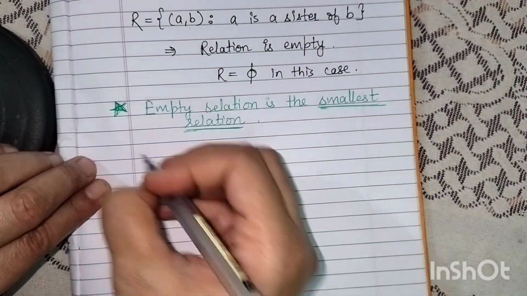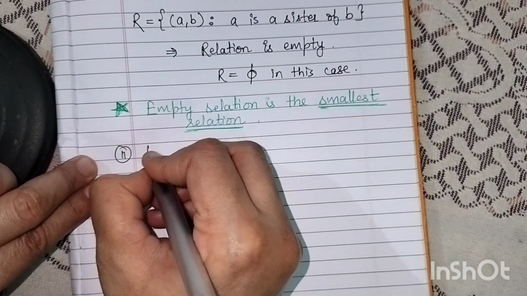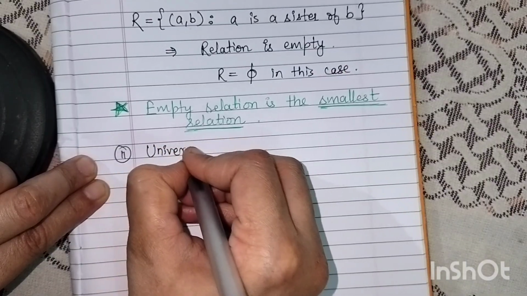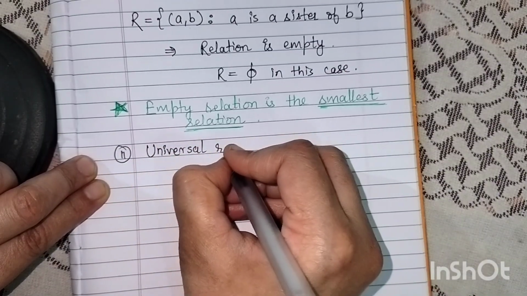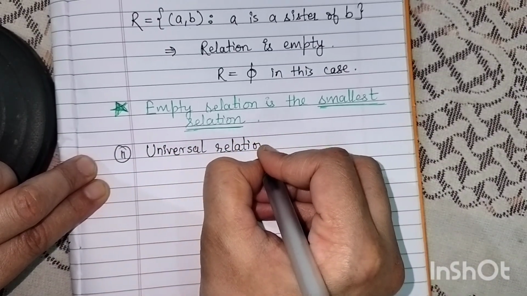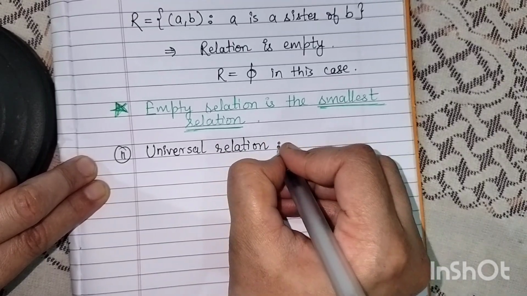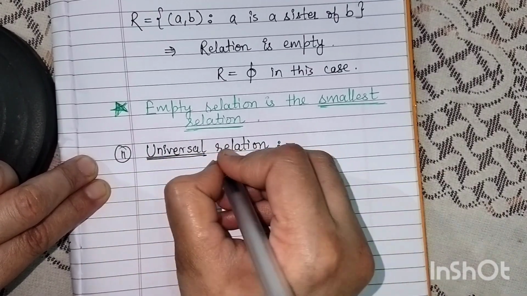Okay. Now the second one is universal relation. As the name suggests, you can guess from the name, universal includes everything.